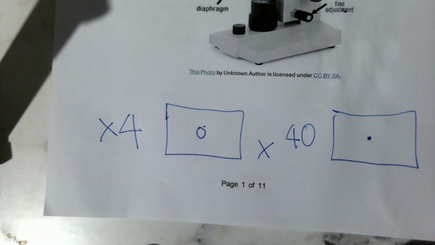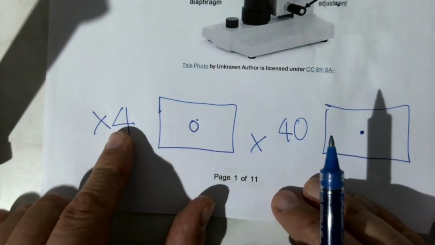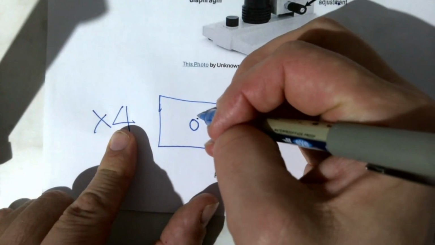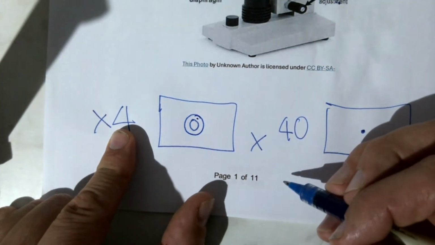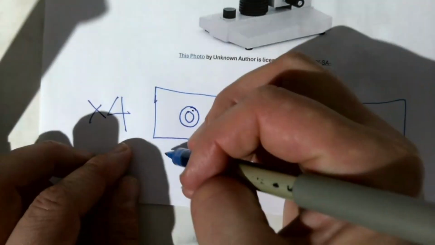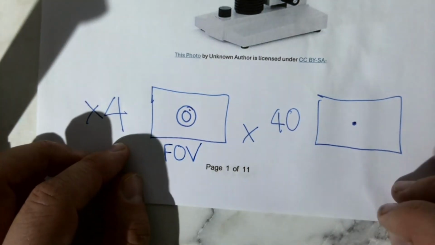this is not to scale, by the way. When you look through the eyepiece lens and through the objective lens, by using a smaller magnification of a total of 40, you're able to find where the specimen is, because the specimen is much larger, so it has what we call a wider field of view.